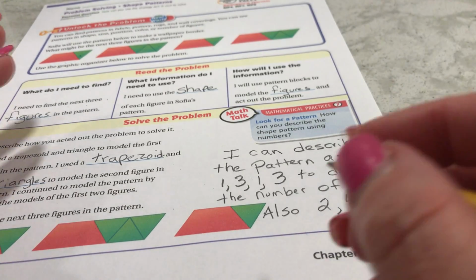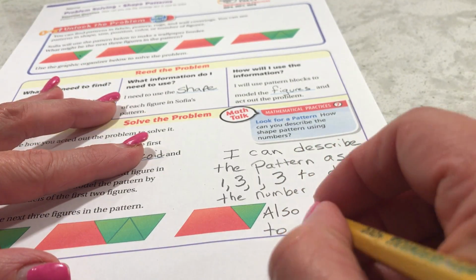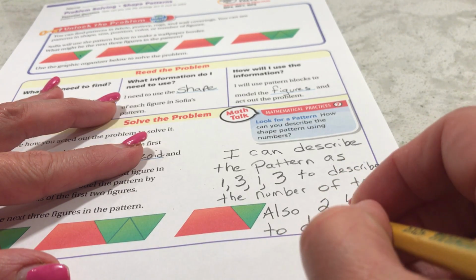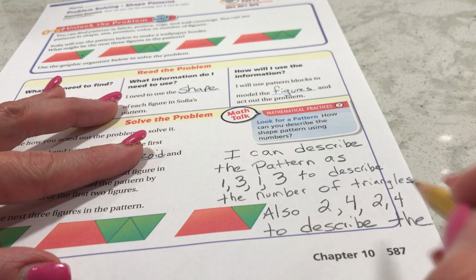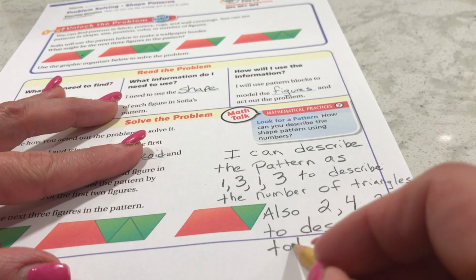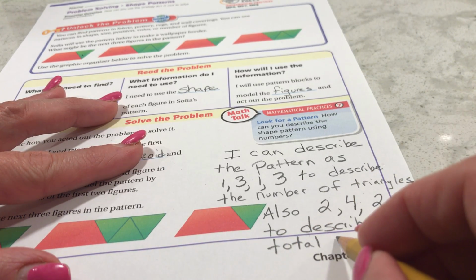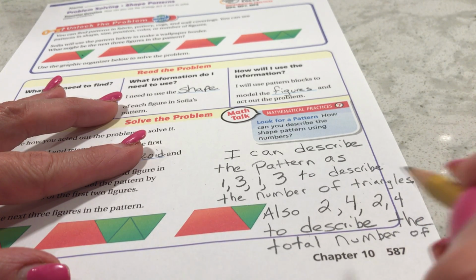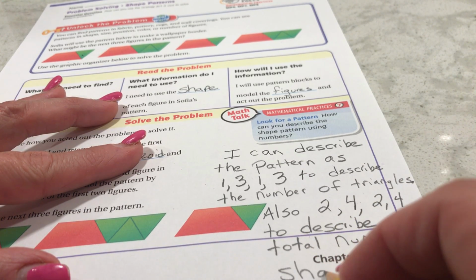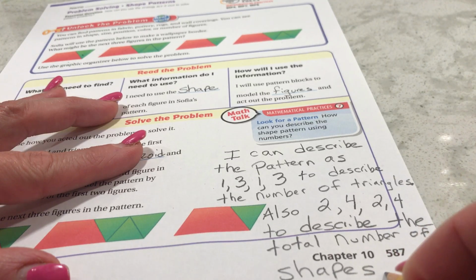I can go on that way to describe the total number of shapes. I'm just going to pull this up a little bit.